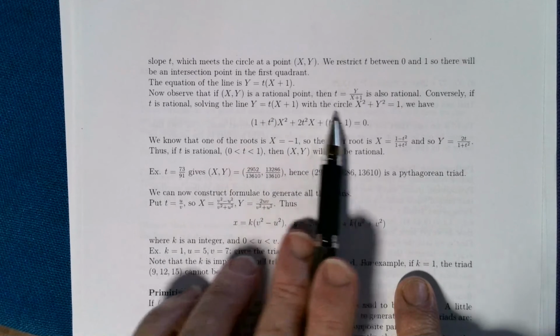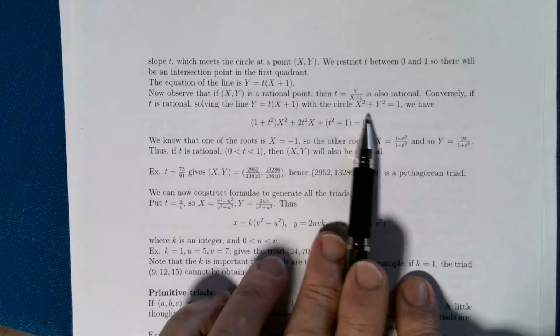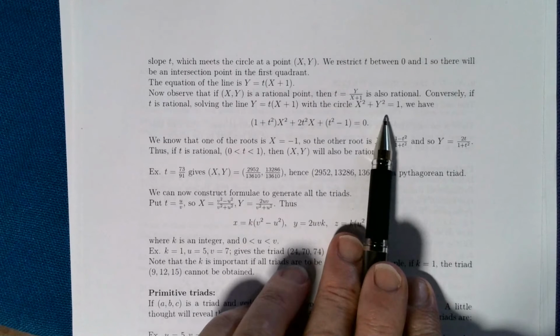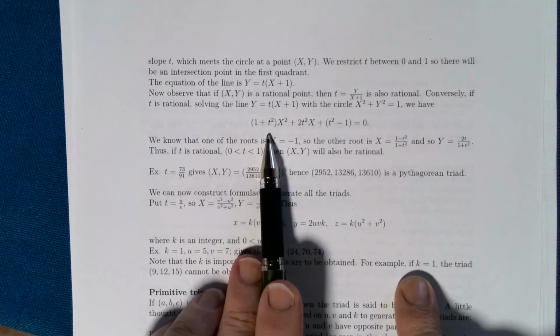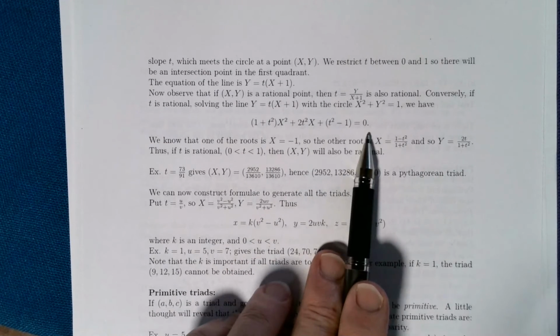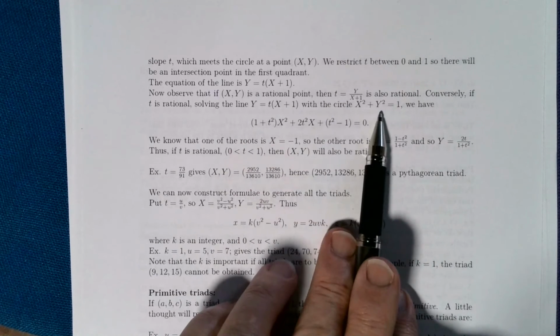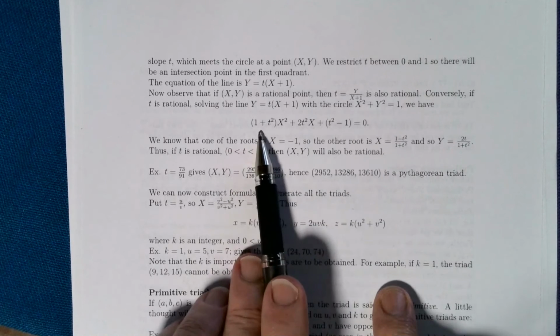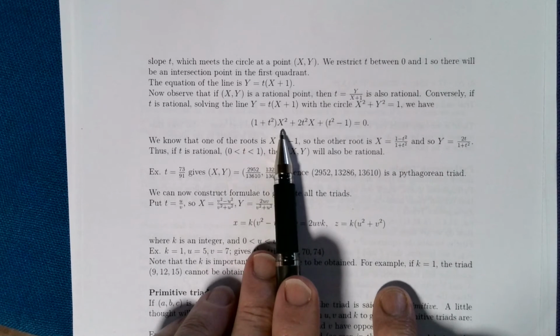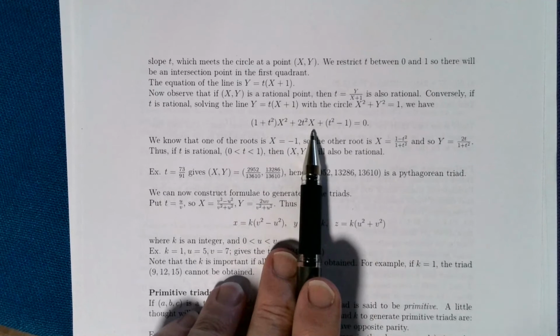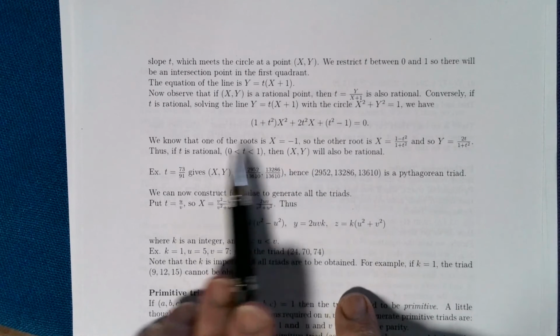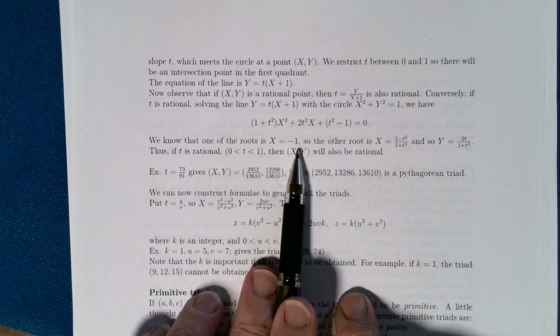solving the line y equals t(x plus 1) with this circle, well, you simply substitute it in, and then you rearrange and you end up with this quadratic here. All I've done there is just put y equals this into here and expanded it out and rewritten this as a quadratic in capital X. Now we know that one of the roots is minus 1 because that's how we constructed our line. It had to pass through there.